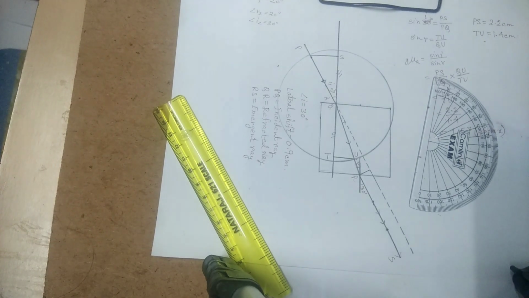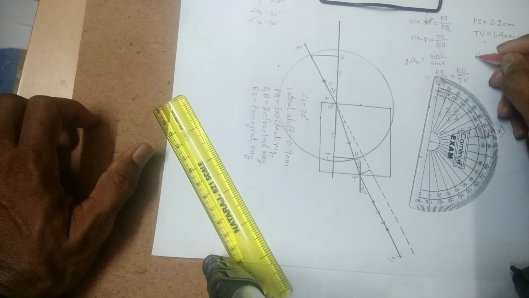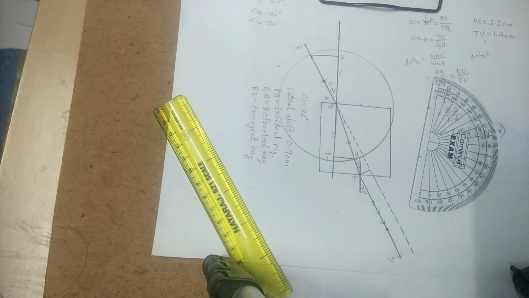Now what do we have to do? Now we have to find the refractive index. We know that the refractive index mu, of glass with respect to air, we will find by sin I by sin R, that is sin 30 by sin 20.